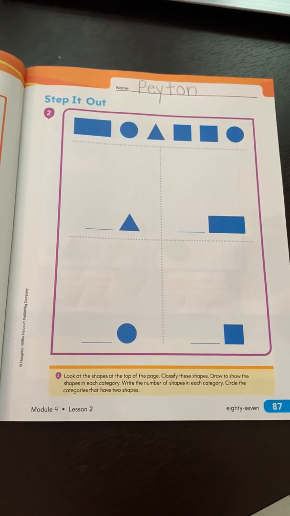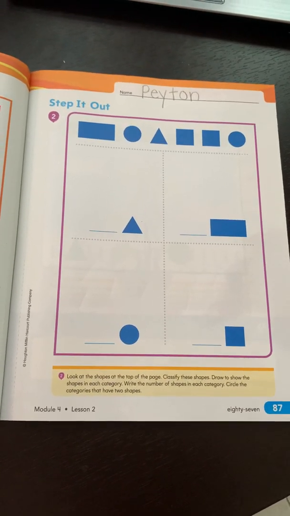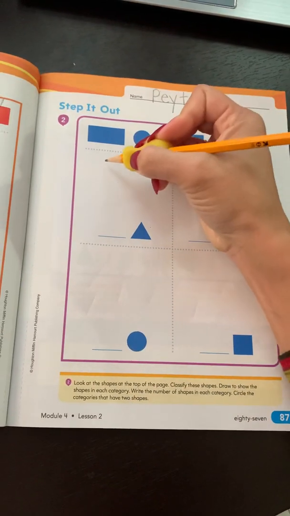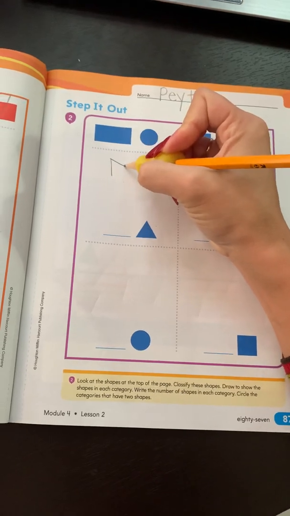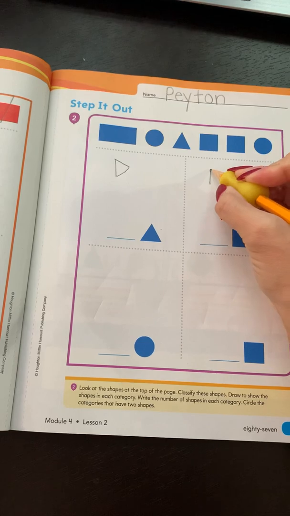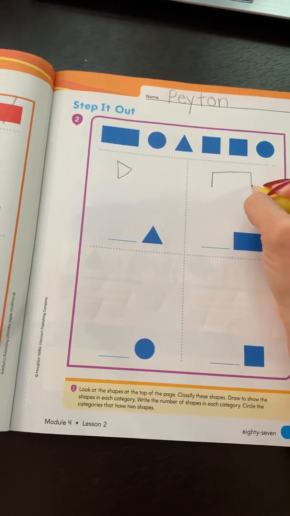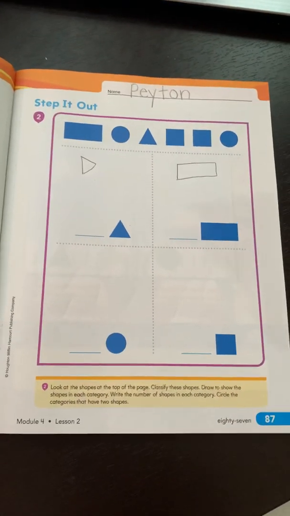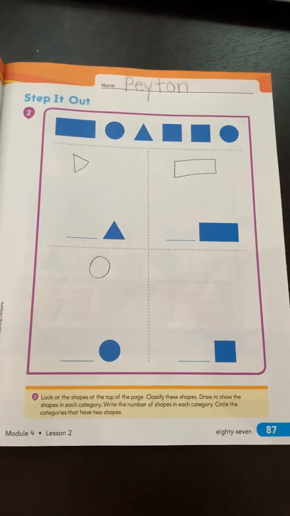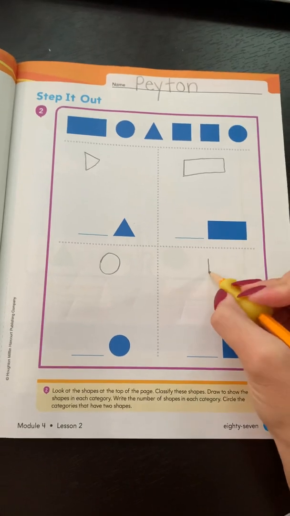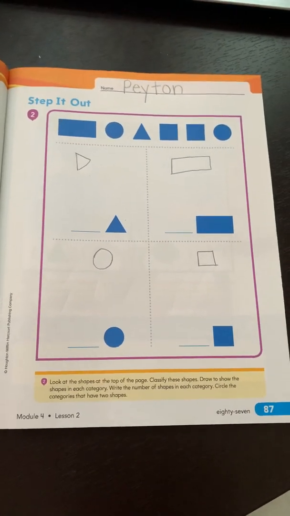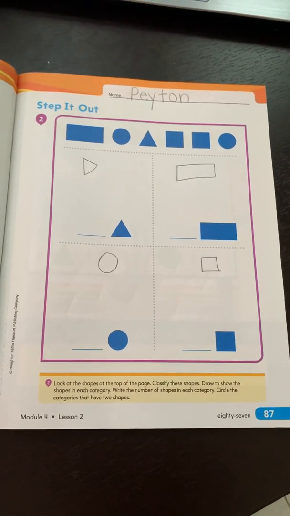Now we're going to draw to show the shapes in each category. I see a triangle. 1, 2, 3 sides. I see a rectangle. 1 short, 1 long, 1 short, 1 long. Rectangle. I see a circle. Right around like a ball. I see a square. 1, 2, 3, 4 equal sides. Okay? Write the number of shapes in each category.